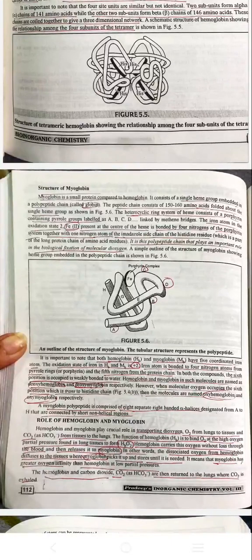Structure of myoglobin. Myoglobin is a small protein compared to hemoglobin. It consists of a single heme group embedded in a polypeptide chain called globin. The peptide chain consists of 150 to 160 amino acids folded about the single heme group. The heterocyclic ring system of heme consists of a porphyrin containing pyrrole groups labeled A, B, C, D, linked by methine bridges.